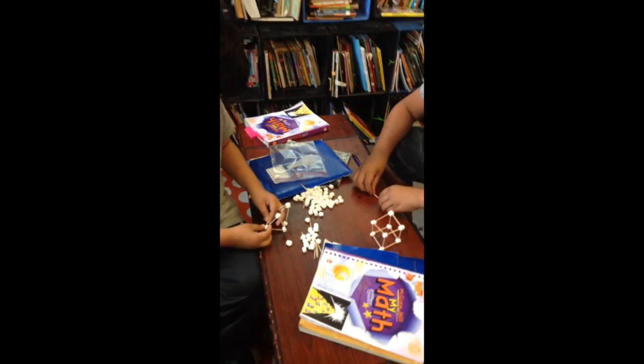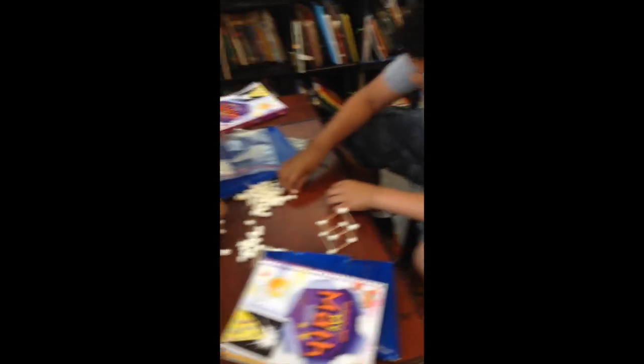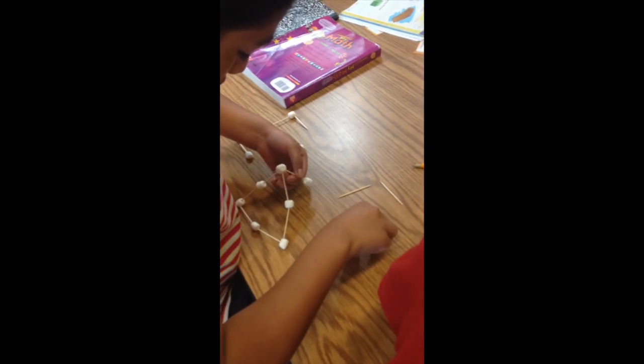After the students completed the Socrative quiz and got a 100, students were given bags of mini marshmallows and toothpicks that you see right here, and were required to create as many 3D shapes as they could.